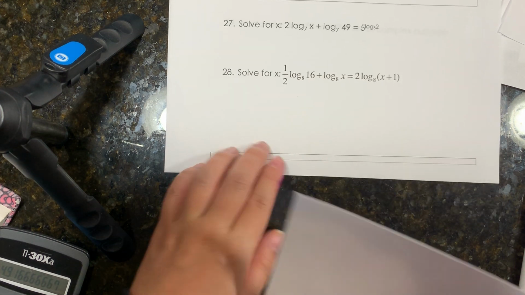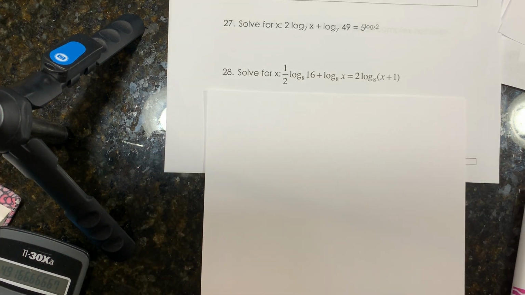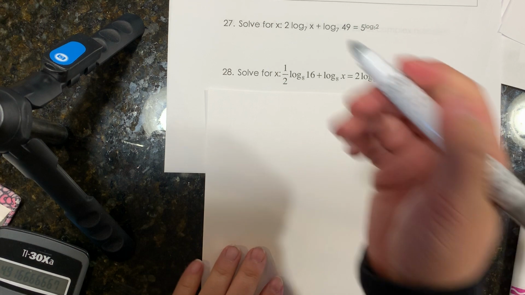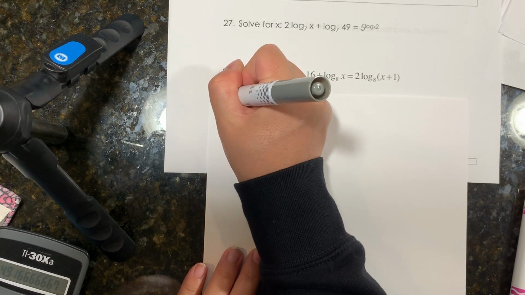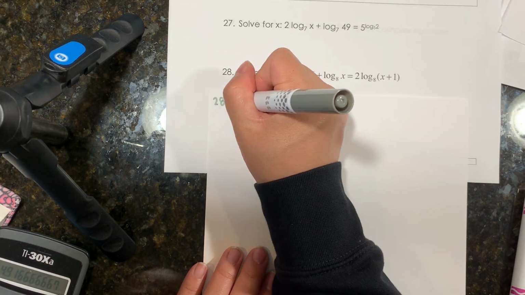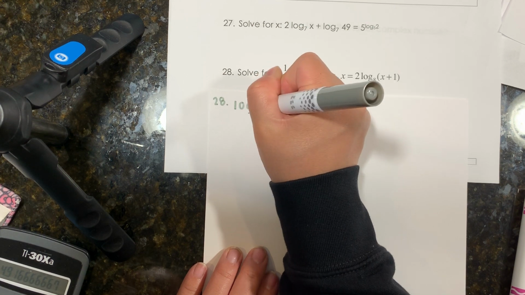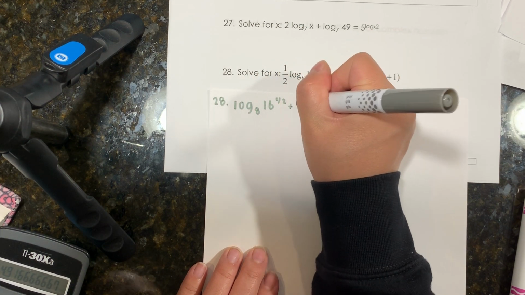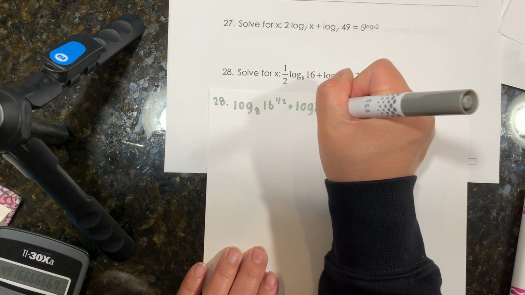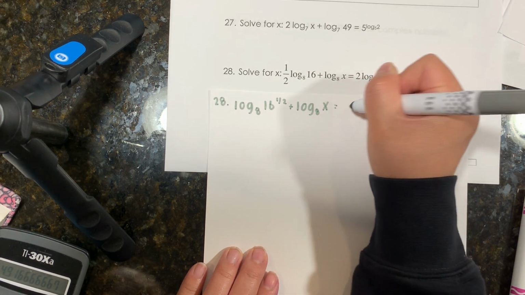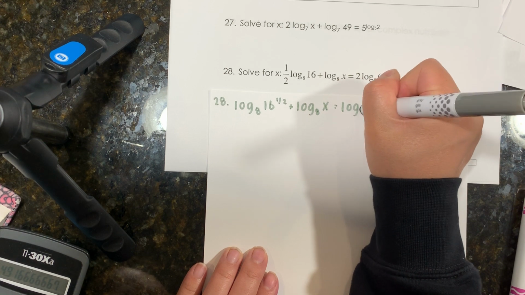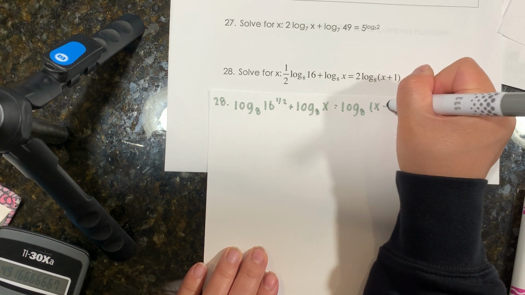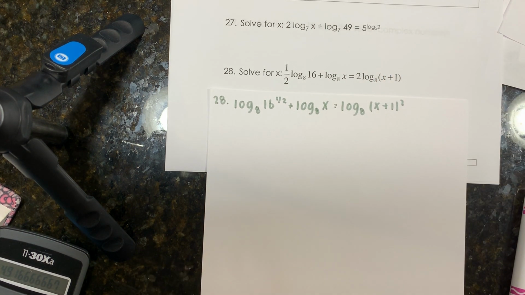Now looking at number 28, again, we see a number outside my log. So those are going to become exponents. So for 28, I have log base 8 of 16 to the 1/2 plus log base 8 of x equals log base 8 of x plus 1 squared.